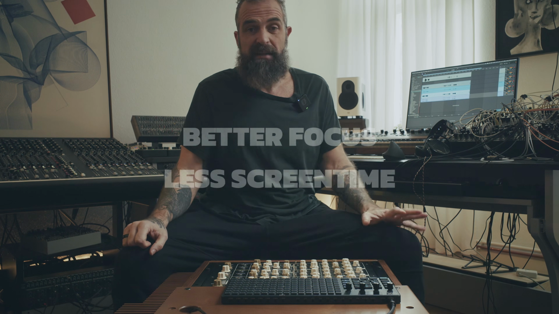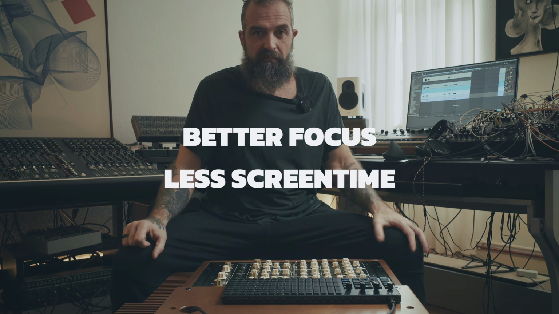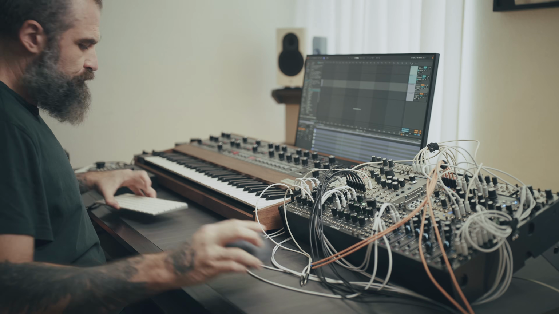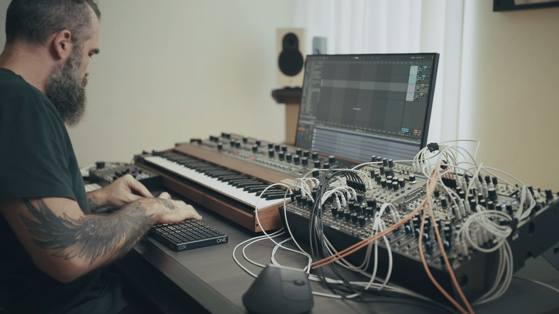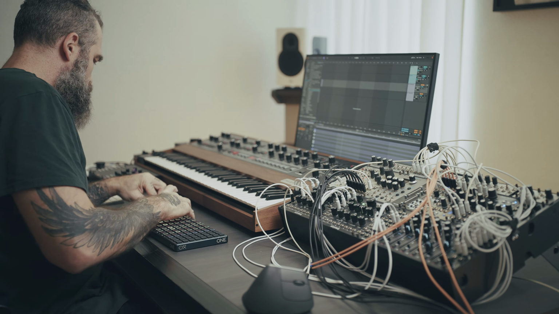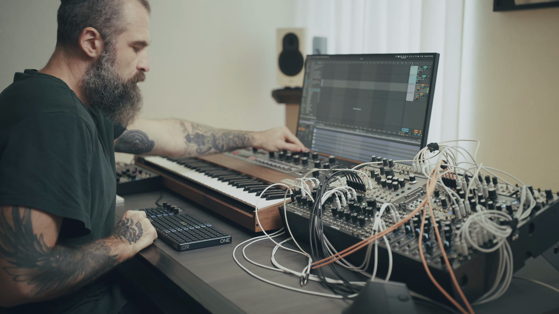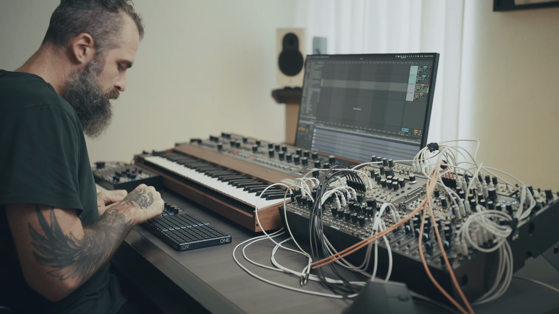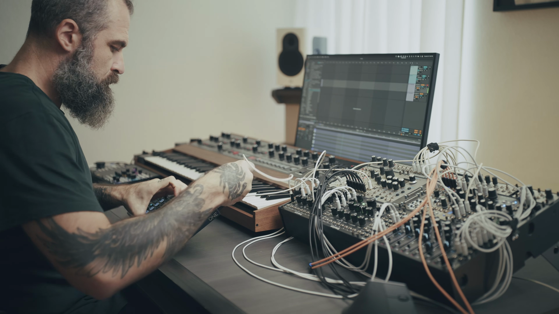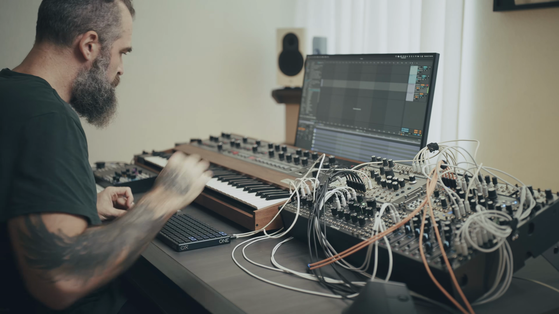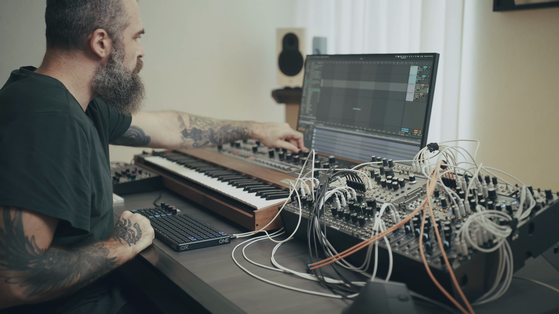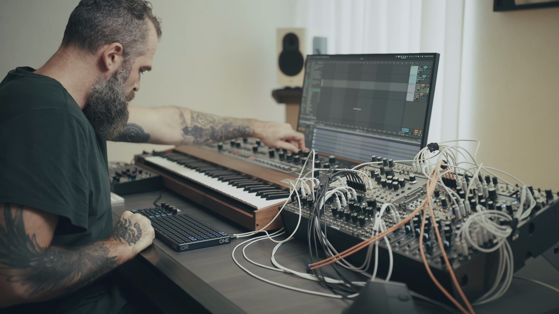Number 2. Independence from computers. Better focus and less screen time. In a DAW, it's easy to get lost in menus and plugins. But an external sequencer keeps you focused on the sound. You listen with your ears, not with your eyes. The OXI One's intuitive grid lets you build patterns, adjust parameters, and layer tracks without distractions. It allows you to disconnect, focus on your hardware, and escape distractions like emails and notifications.